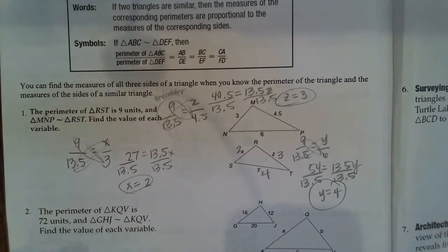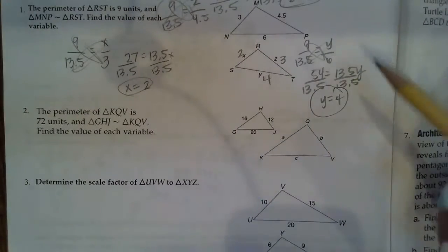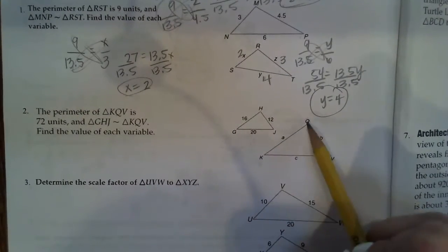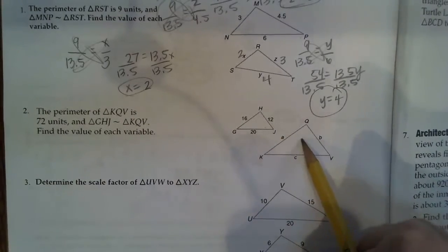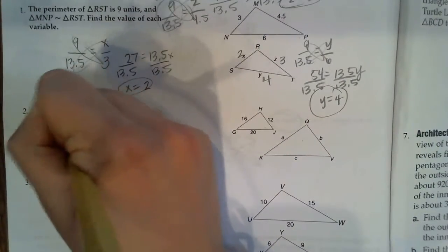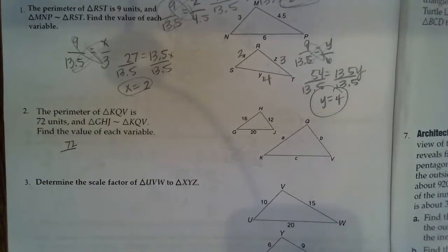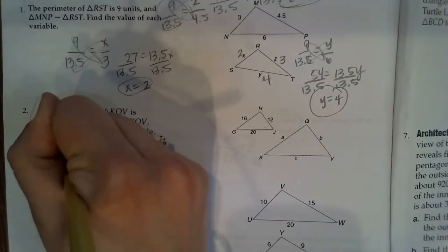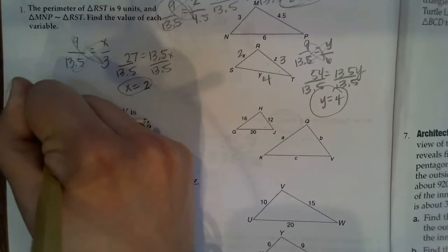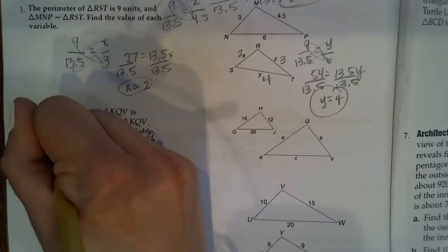So for the next one, we know the perimeter of KQV is 72, and we know that these two triangles are similar, so I can put 72 at the top of my proportion, or my ratio, sorry, and I can add all these up to find the perimeter of GHJ. It's 48. So again, this is my perimeter ratio right here.